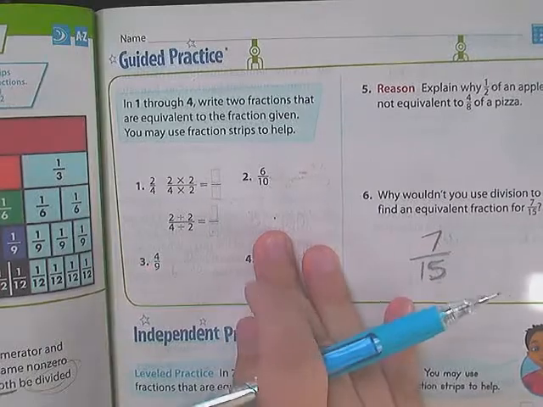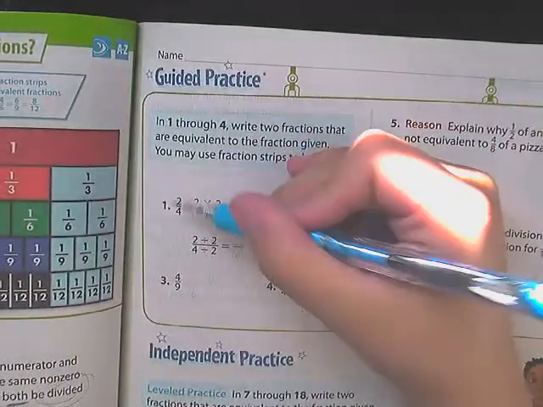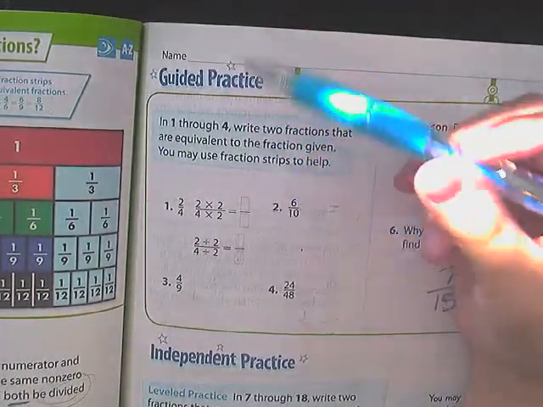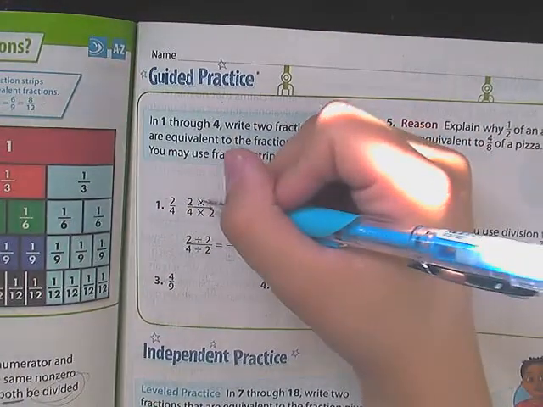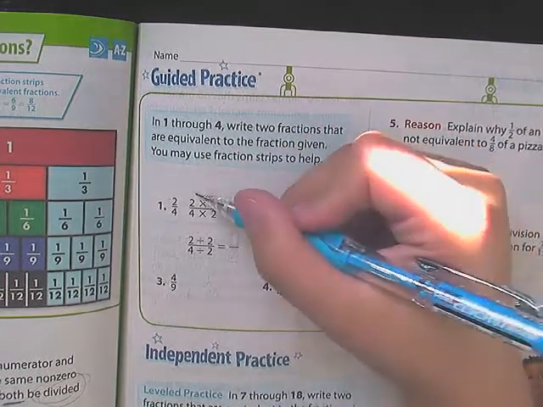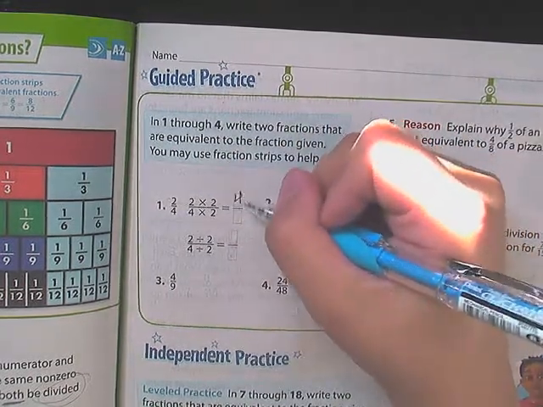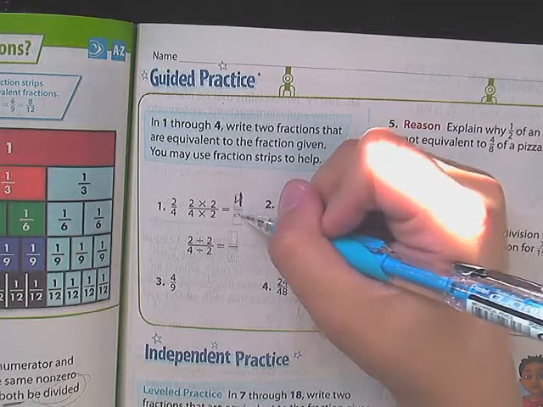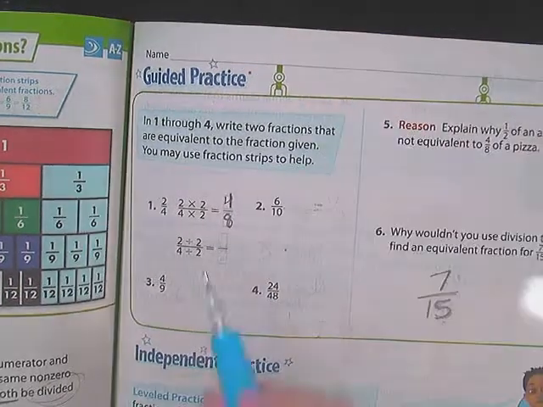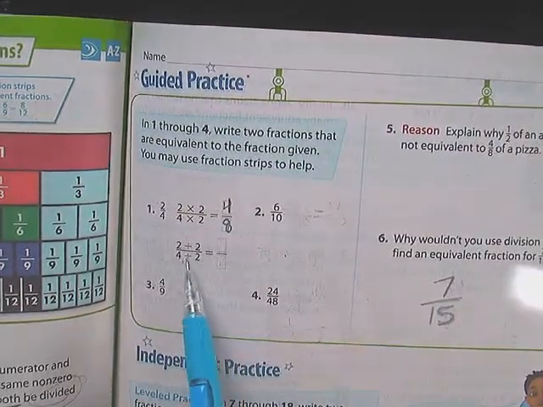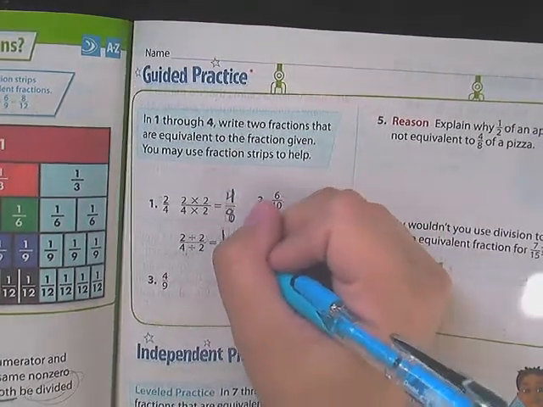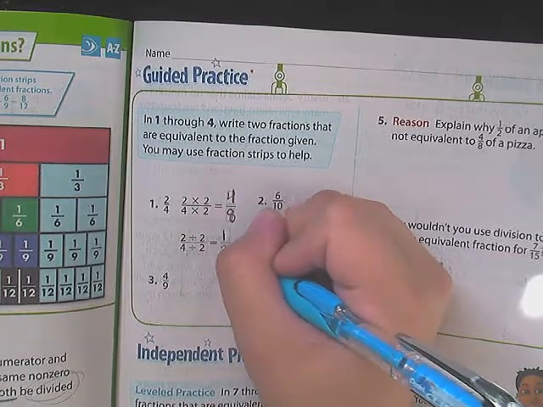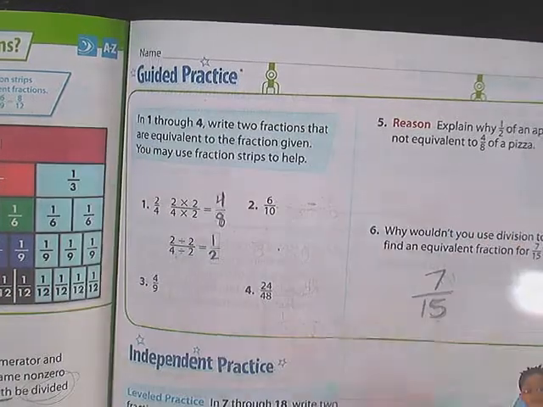So I'm going to do a couple of problems with y'all. Right here we have 2 over 4, and we are finding an equivalent fraction by multiplying 2 over 4 times 2 over 2. So 2 times 2 is 4, and 4 times 2 is 8. Now we're looking at the division way to find the answer. 2 divided by 2 is 1, and 4 divided by 2 is 2.